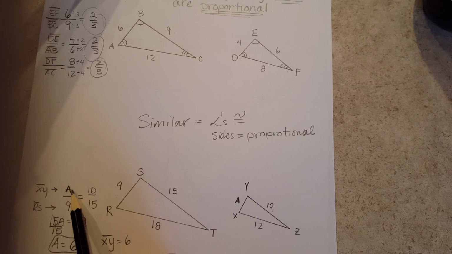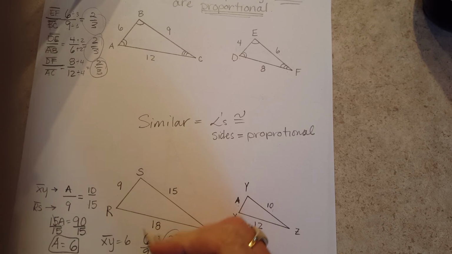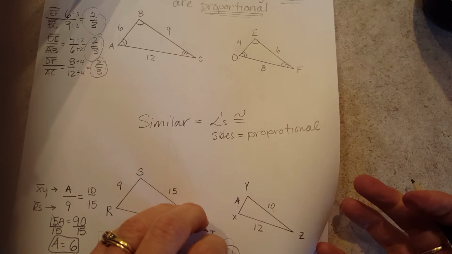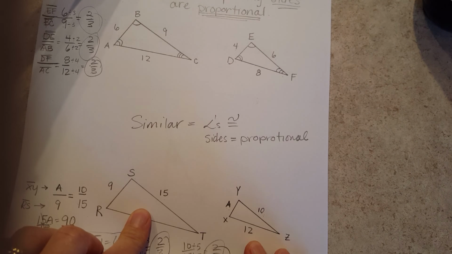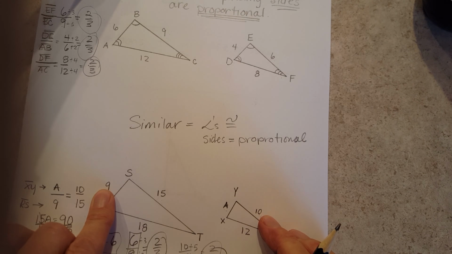Let's go back and check that. 6 over 9 would be what? Divide by 3, 2/3. All right? 10/15 is what? Divide by 5, 2/3. Okay? So that makes sense. This would be our answer, or this. Okay? So that's how you solve an unknown side, knowing that the triangles are similar, using the proportions of the sides to solve for what you don't know, using what you did know.